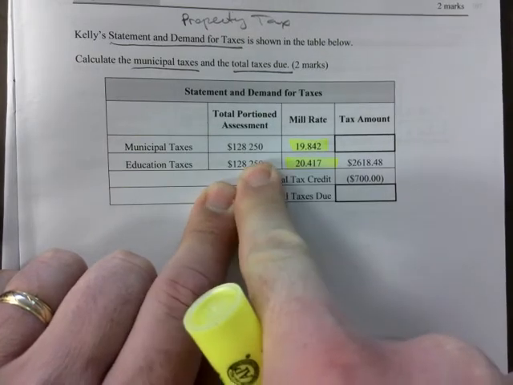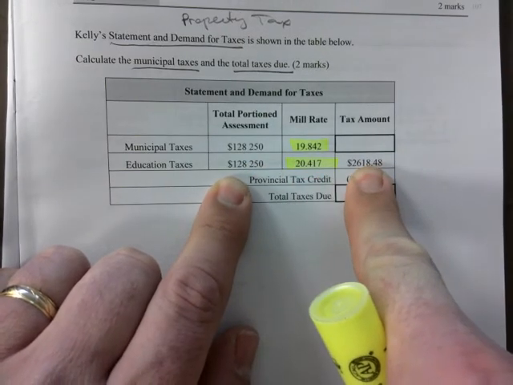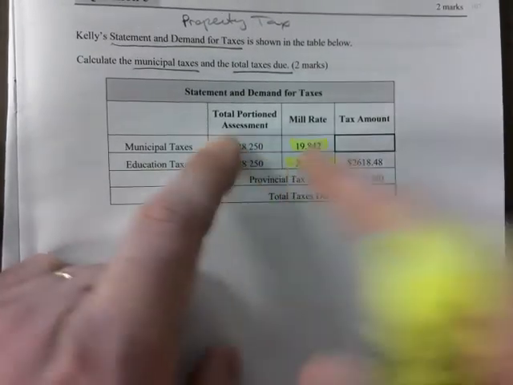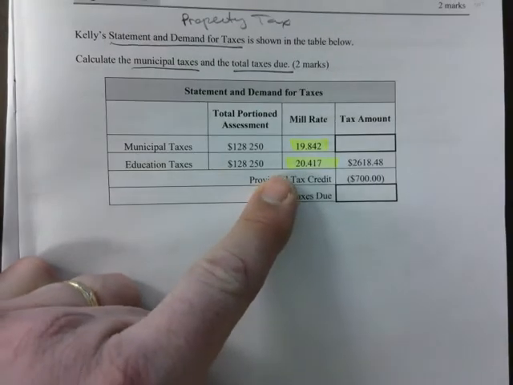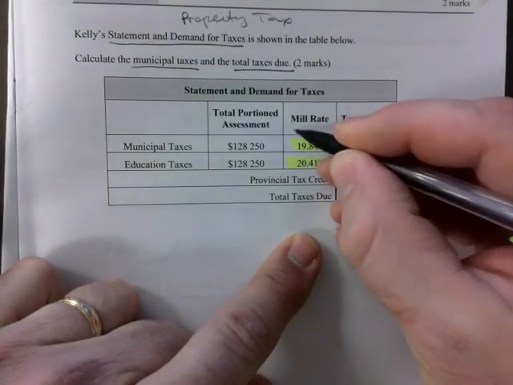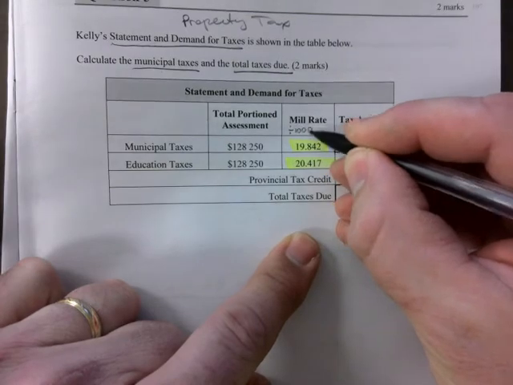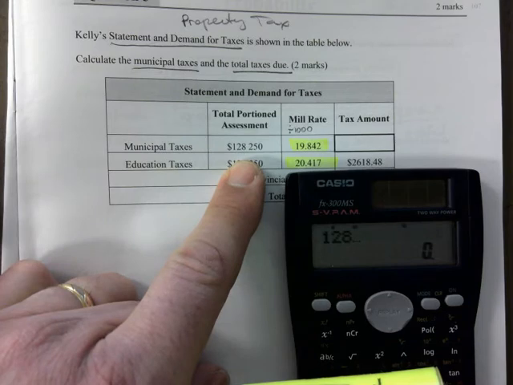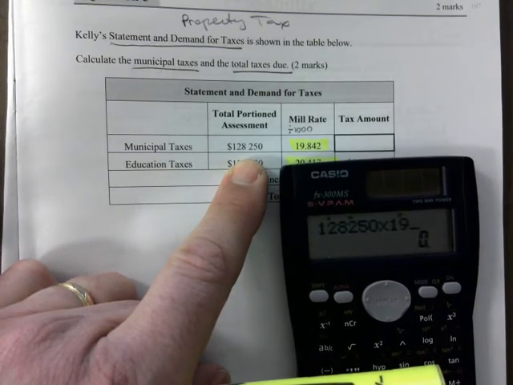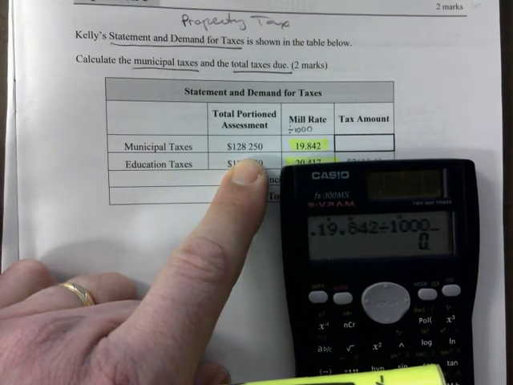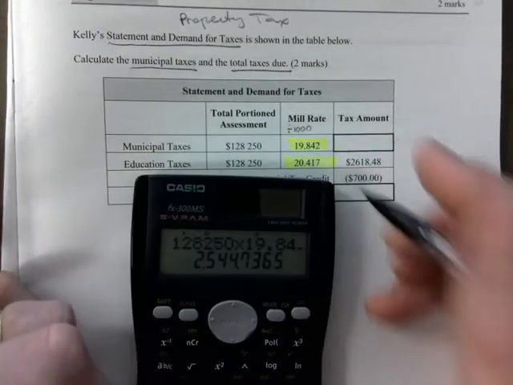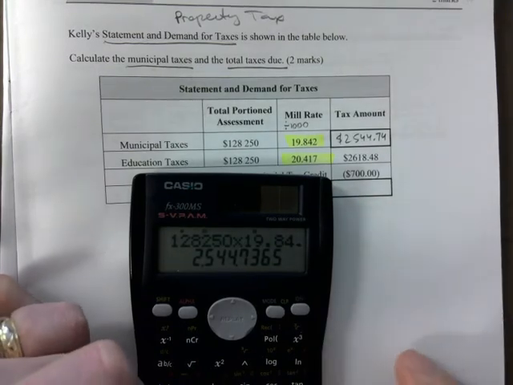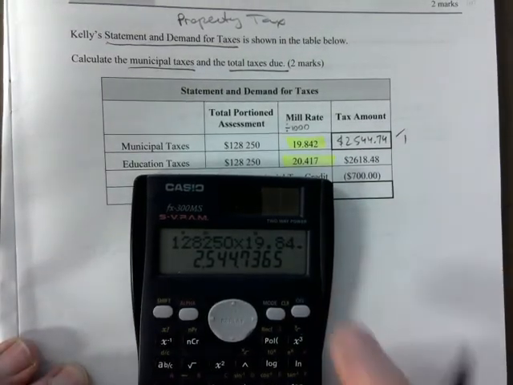This mill rate is for the one where they already calculated the taxes. So education taxes is given. You just need to calculate for this one. And remember that a mill rate is always divided by 1,000. So don't just multiply by that. You go that times 19.842 divided by 1,000. And that is 2,544.74. So that would give you 1 mark right there.